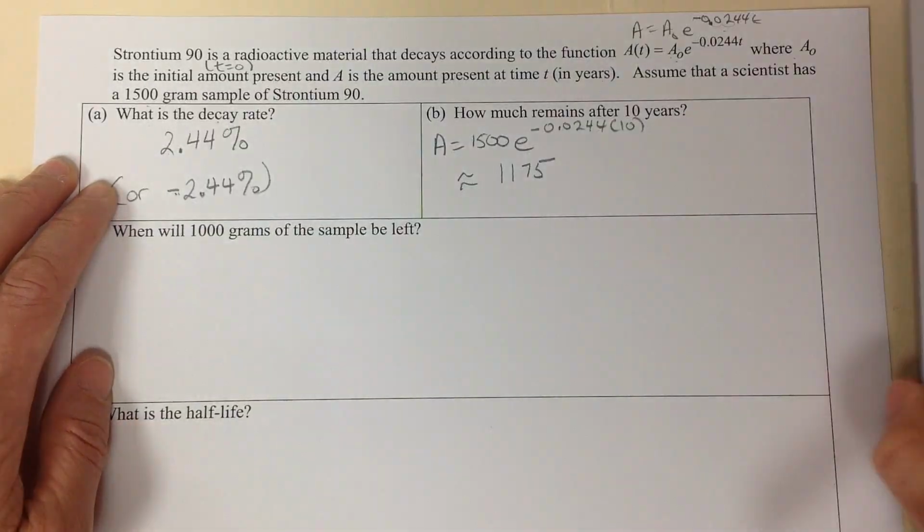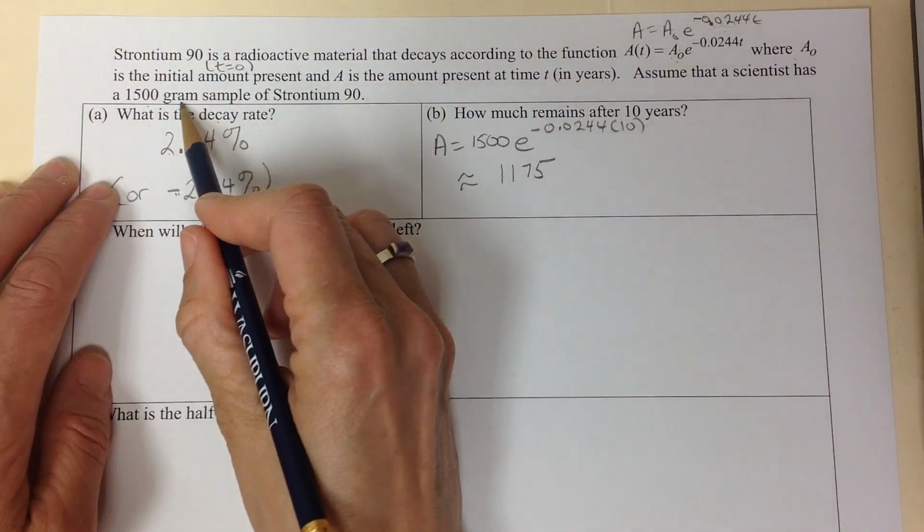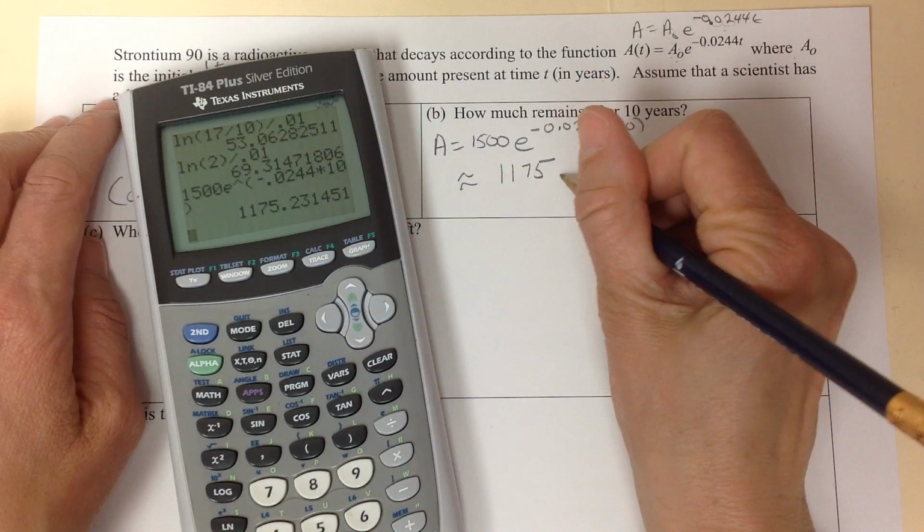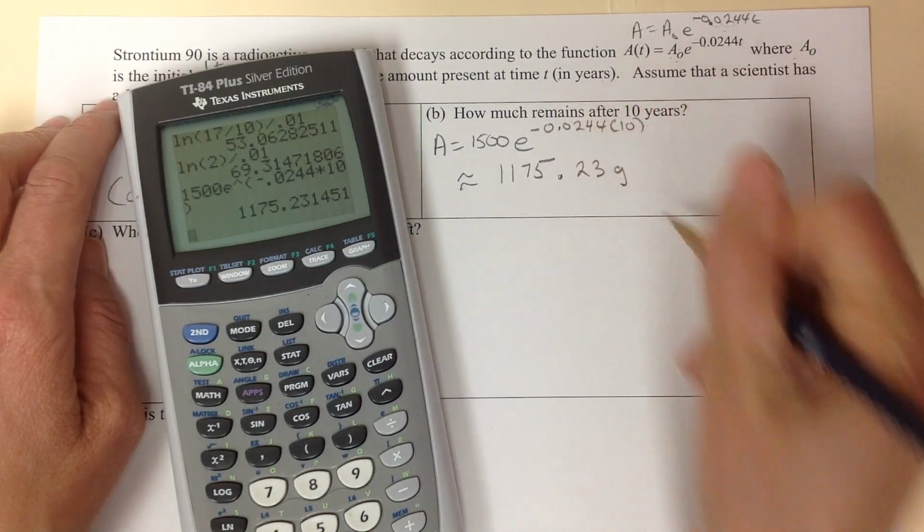And I'm getting this to be about 1,175. I'm not told how much to round to, but I am in grams, so I could use decimals. And let's just look what we've got here. Oh, let's go 2 decimal places. 3 grams.